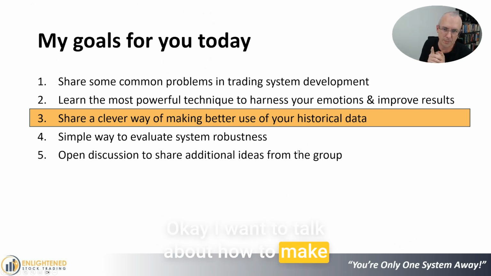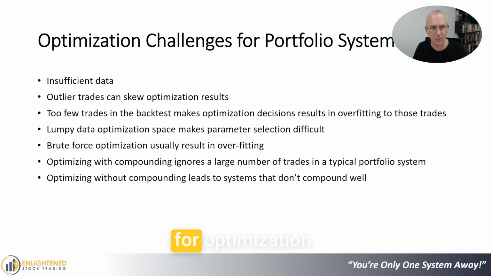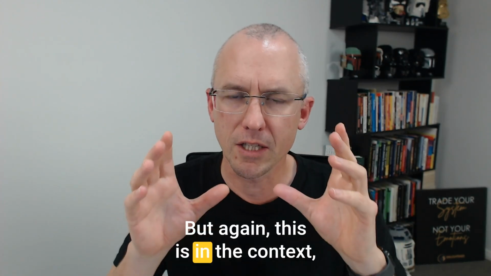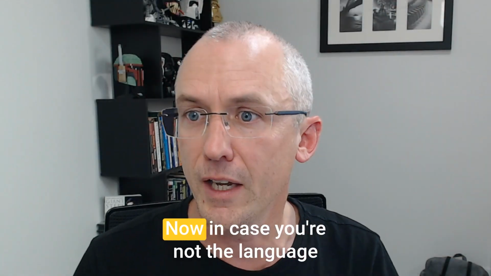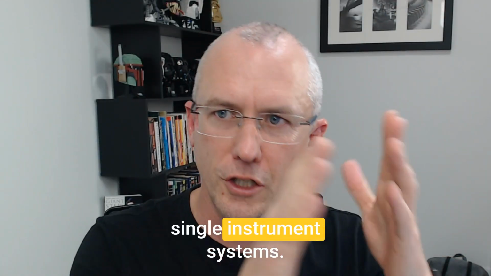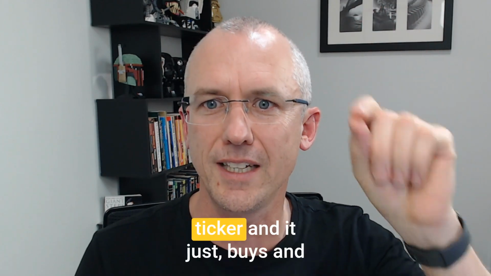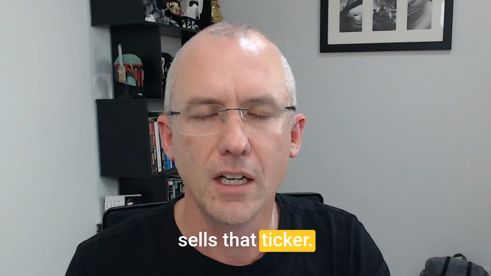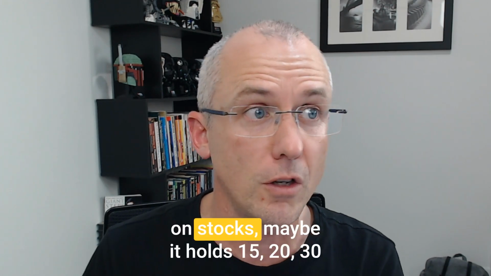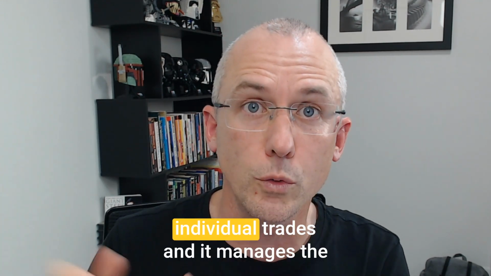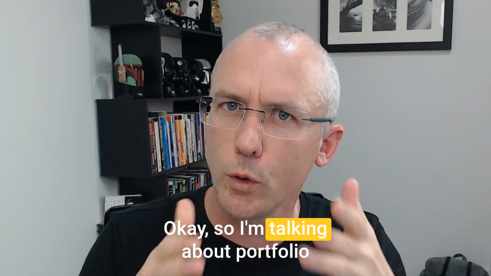Okay, I want to talk about how to make better use of your historical data. Now, again, a few challenges for optimization, but this section is in the context of portfolio systems. In case the language is not familiar to you, there's single instrument systems and there's portfolio systems. Single instrument systems, one set of rules trades one particular ticker and it just buys and sells that ticker. Portfolio systems is one set of rules trades a whole portfolio of stocks, like a trend following strategy on stocks. Maybe it holds 15, 20, 30 individual trades, and the system rules manage that portfolio.